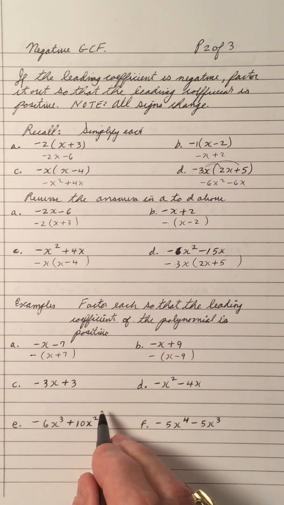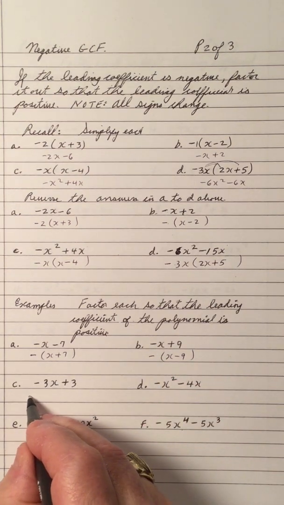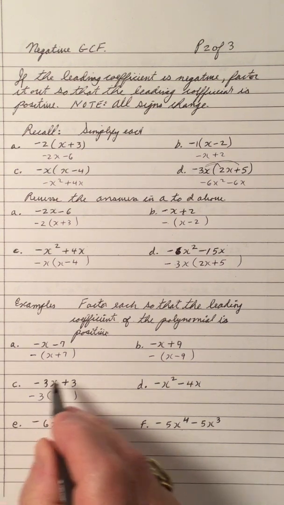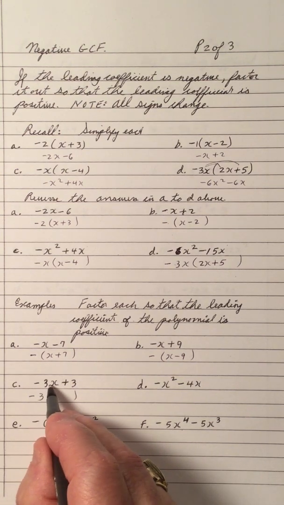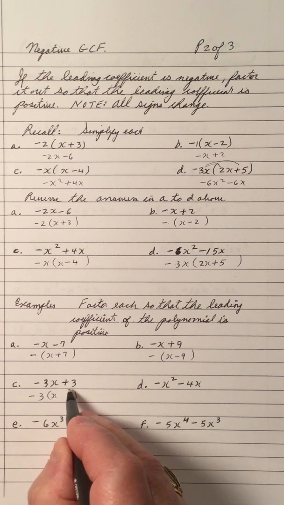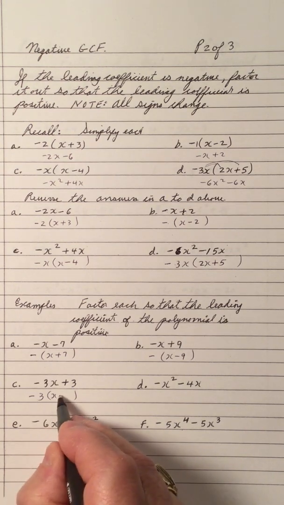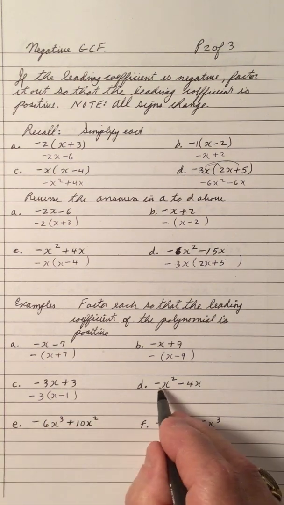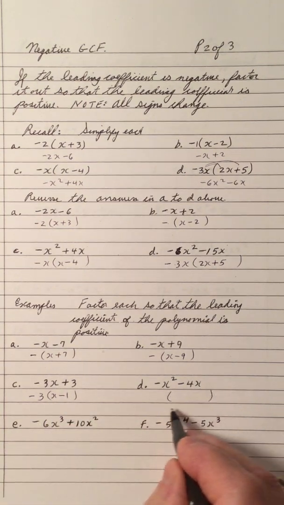Think about it. Now not only is a negative coming out because it's leading, but 3 is the GCF. So it's a negative 3 I'm dividing by. Negative 3x divided by negative 3 is x. Positive 3 divided by negative 3 is negative 1. 2 terms here, so there'll be 2 terms on the inside.